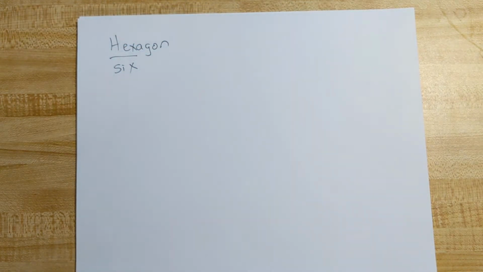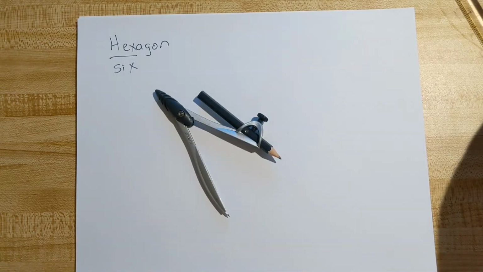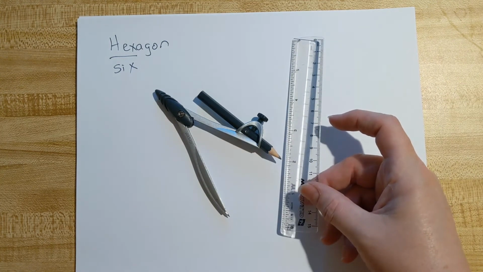When you do a geometric construction, you may use your compass to draw circles or parts of circles called arcs, and you may use your straight edge to connect the dots that you create.